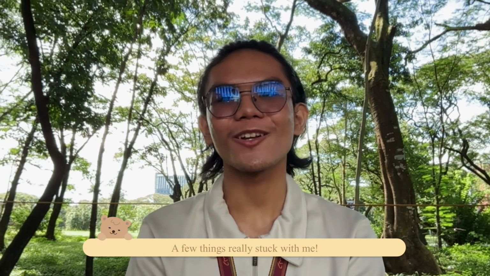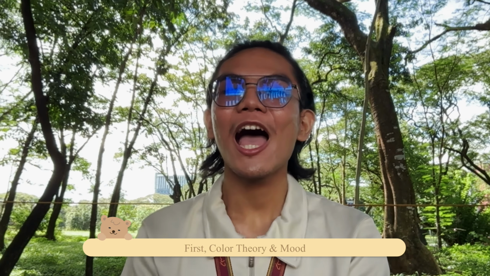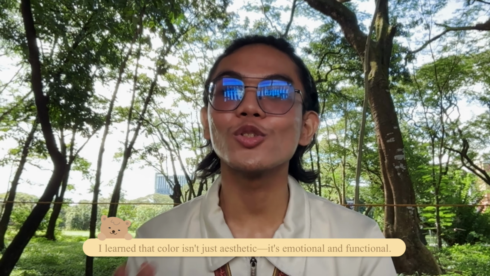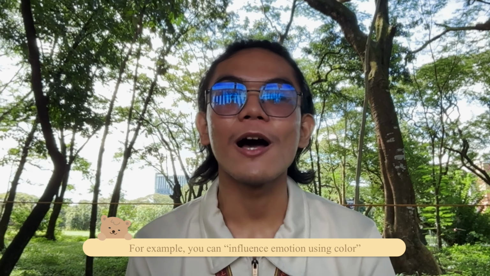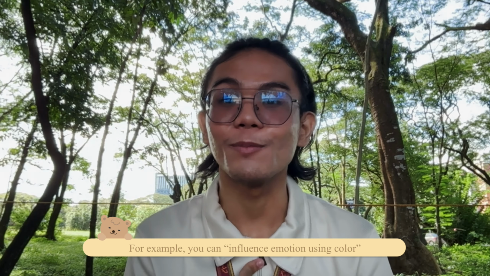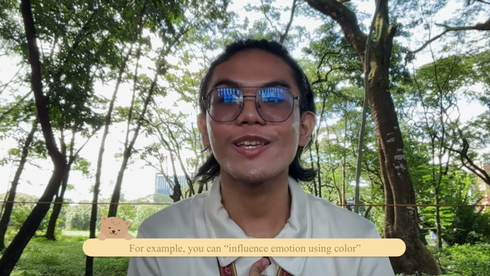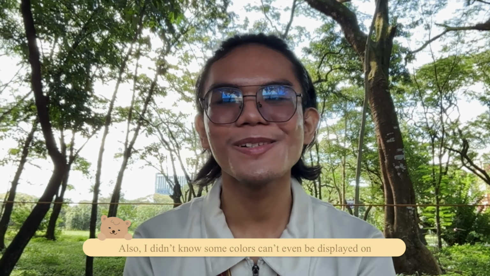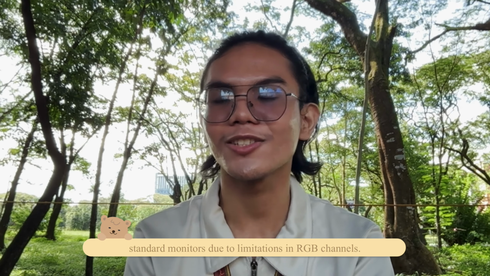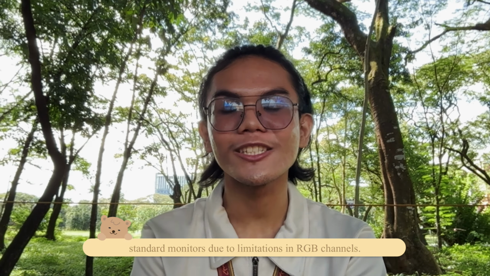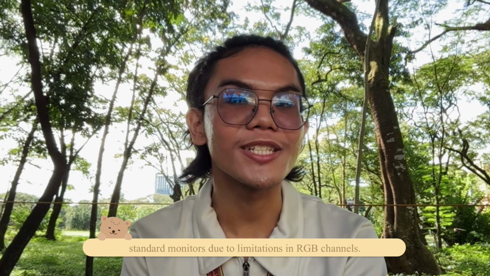A few things really stuck with me. First, color theory and mood. I learned that color is not just aesthetic, it's emotional and functional. For example, you can influence emotion using color and also use it to code important information. Also, I didn't know some colors can't even be displayed on standard monitors due to limitations in RGB channels.